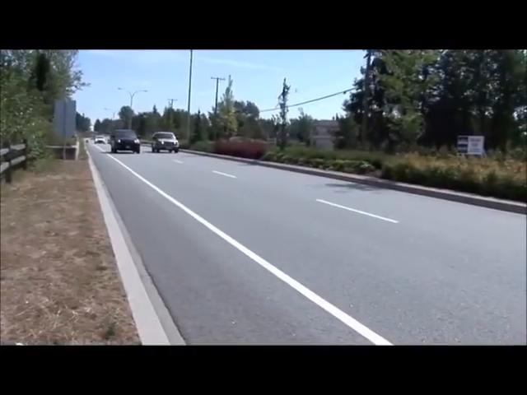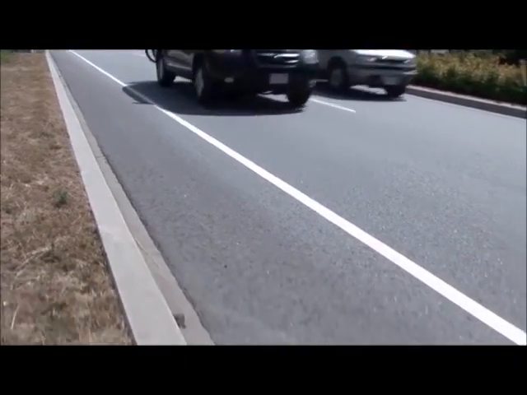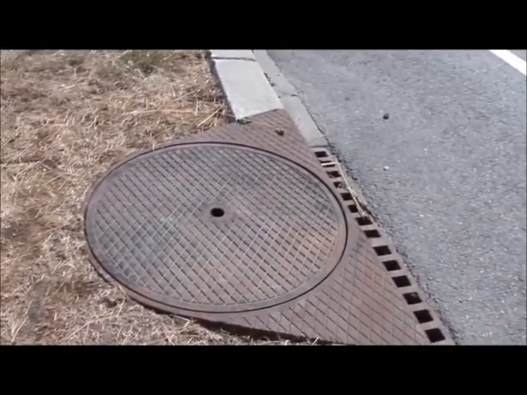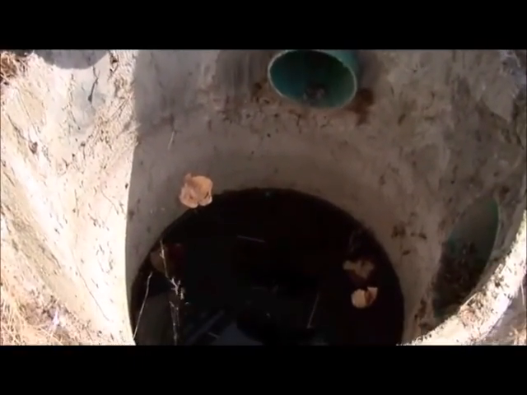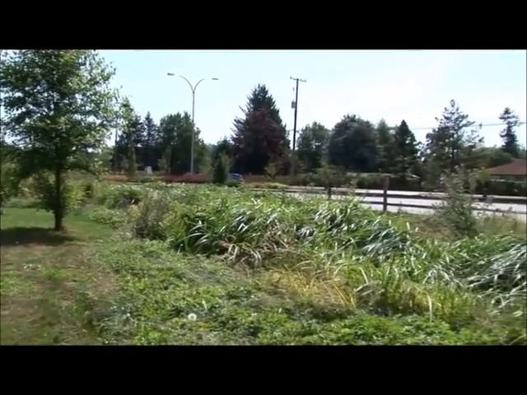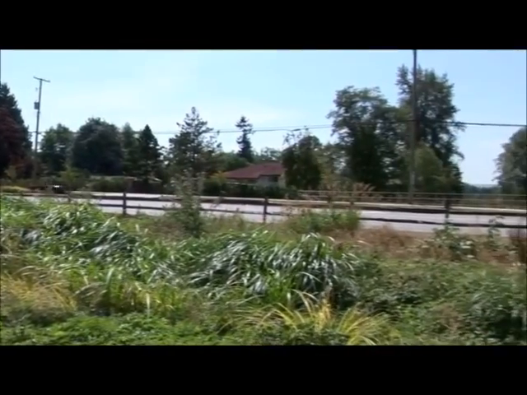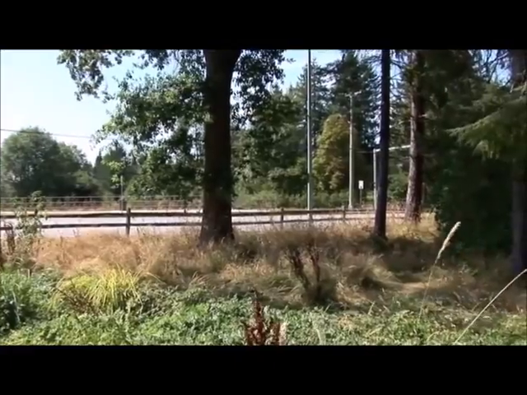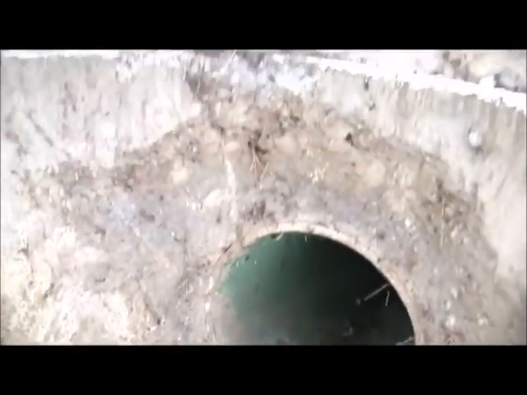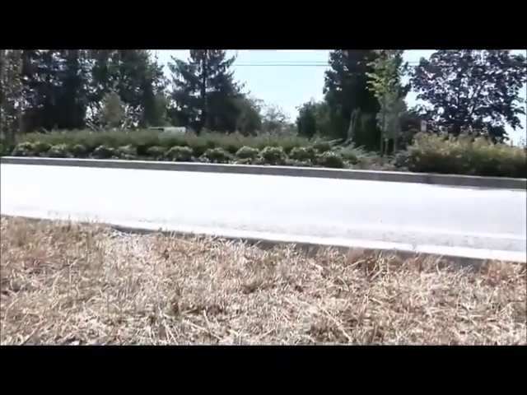On this street, road runoff enters the storm drain, but instead of being conveyed by a pipe, water is stored and infiltrated into a gravel trench. Through subsurface flow, this runoff enters an adjacent vegetated bioswale. Only during extreme rain events does this trench fill up, and overflow can exit through this pipe into the storm sewer.